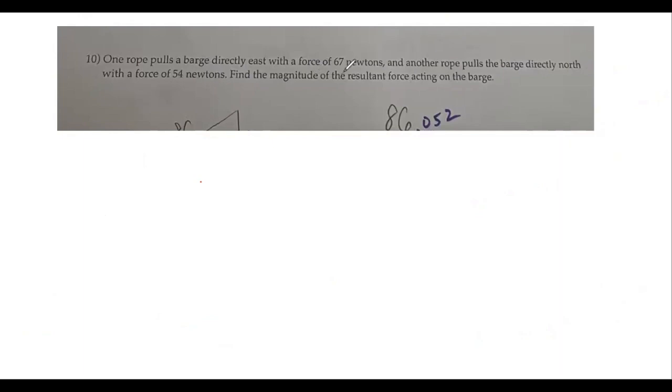Direction with a force of 67 newtons, and another rope pulls the barge directly in the north direction with a force of 54 newtons. So find the magnitude of the resultant force acting on the barge. So very interesting now. So this type of questions you should understand the east direction. So directions, let me consider like this. This is north and south. This is standard way of representing the directions. Hope you'll be knowing this. This is west, right?